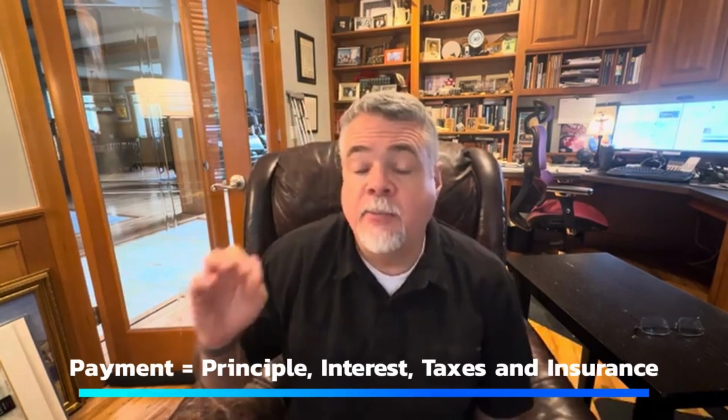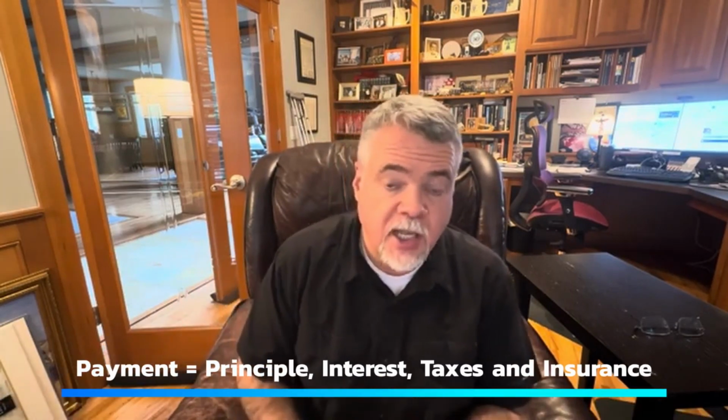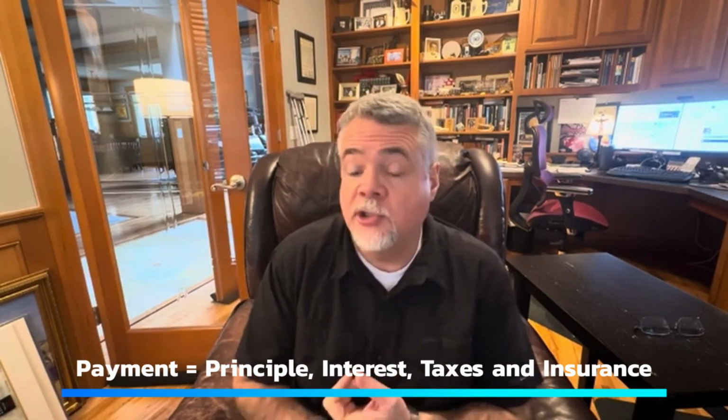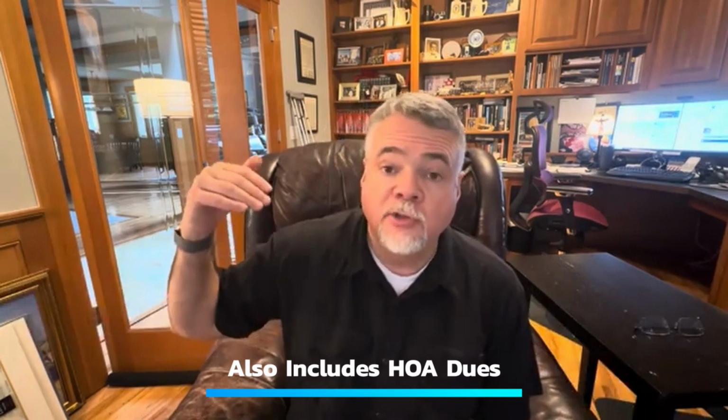So let's talk about what equals a payment, though. The payment we use for qualifying is not just the mortgage payment you make to the mortgage company. It is principal and interest, taxes and insurance. That has to include mortgage insurance too, not just homeowners insurance. That's part of the payment you make to the mortgage company. But we're also going to factor in homeowners dues.